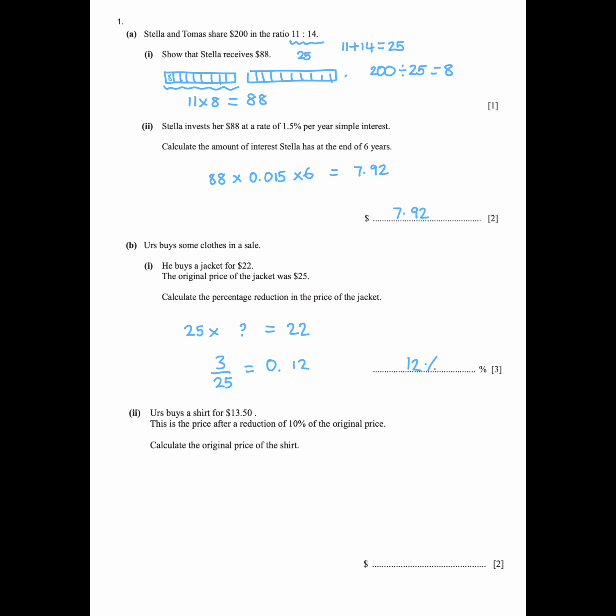And then the last one, he buys a shirt for $13.50. And this is after a reduction of 10% from the original price. Calculate the original price of the shirt. So we had an original price, we're not sure what it is, so let's just call it X. But we do know that it was reduced by 10%, so that means that I've found 90% of the original, which is a reduction of 10%.